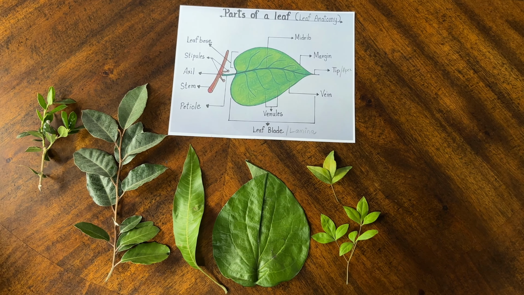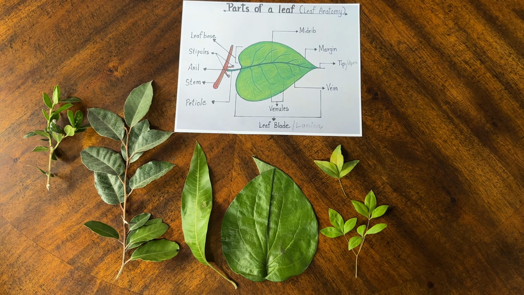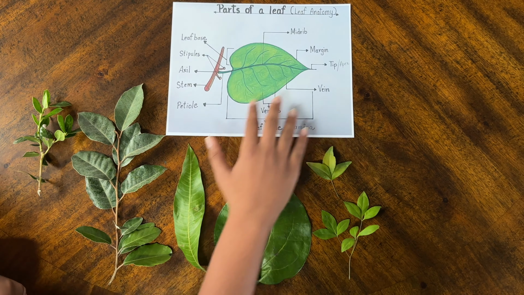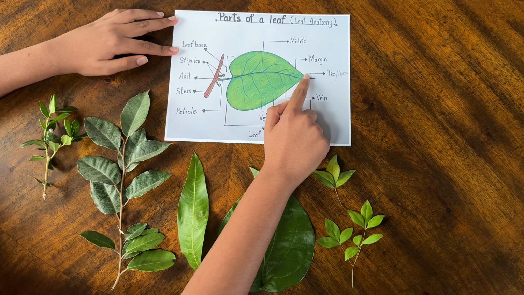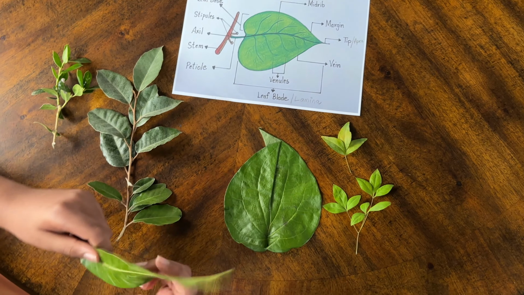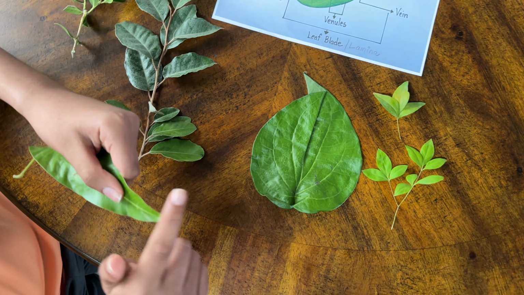In this video, we're going to be talking about the exterior parts of the leaf, and we're also going to be discussing their functions. So first, let's start at the top part of the leaf over here. This pointy thing over here is called the leaf tip, also known as the apex. So let's take a leaf over here, for example, and we can see this large pointy top.